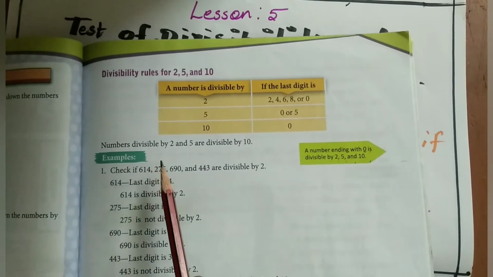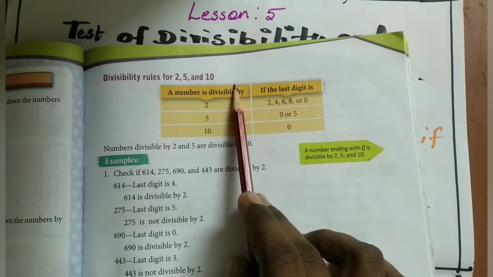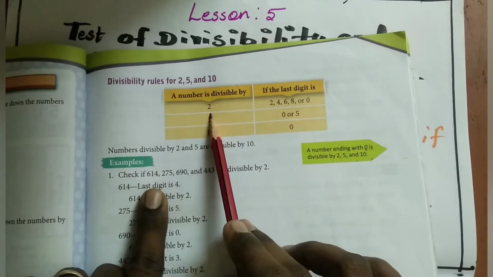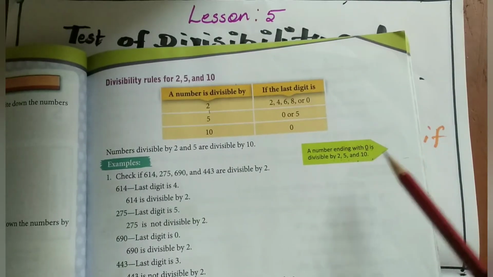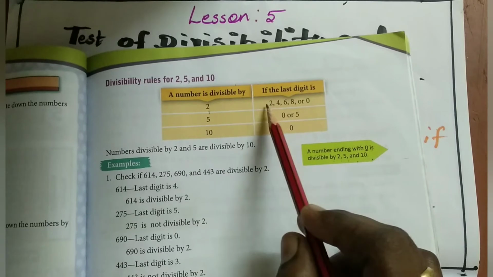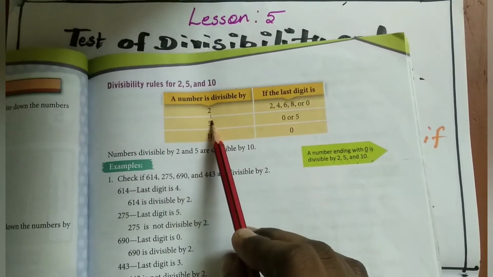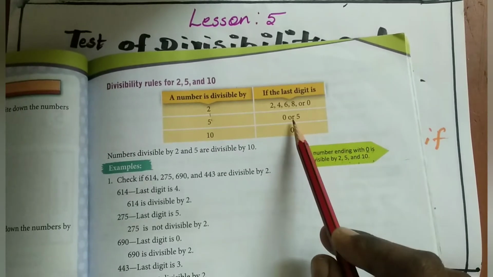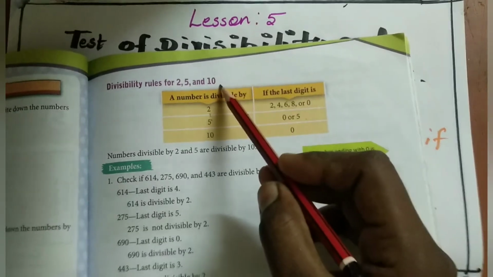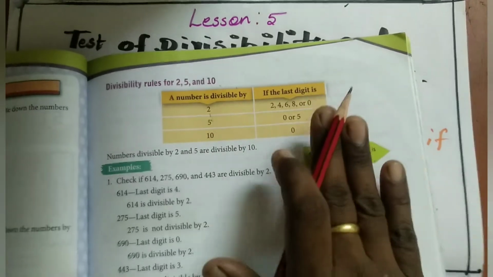Divisibility rule for 2, 5 and 10. What is the divisibility rule for 2? If a number is divisible by 2, the last digit should be 2, 4, 6, 8 or 0. For 5, if the number is divisible by 5, the last digit should be 0 or 5. If the number is divisible by 10, the last digit should be 0. So, 2, 5 and 10. Please guys, go through this.